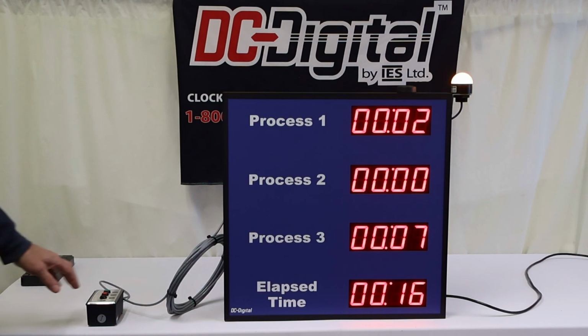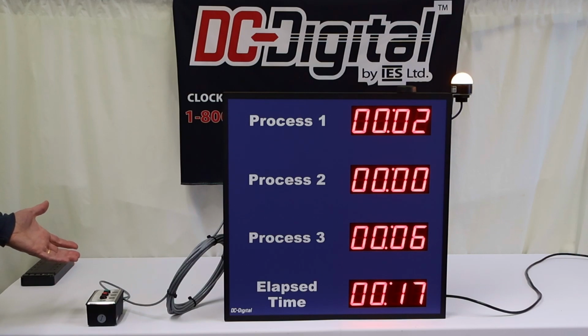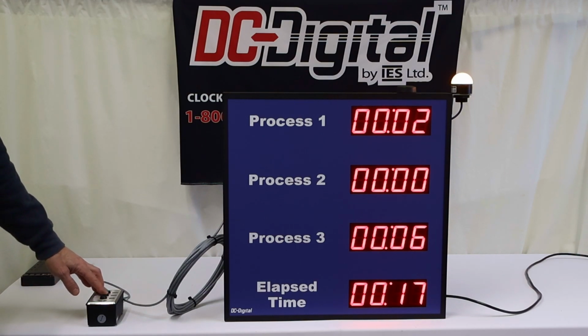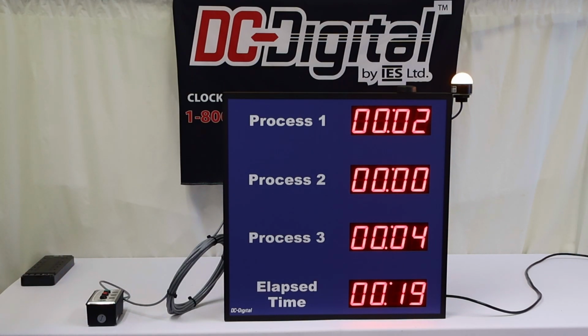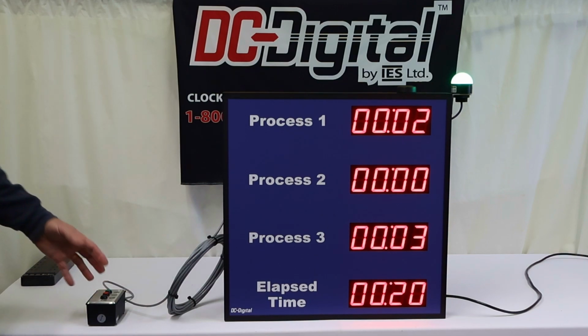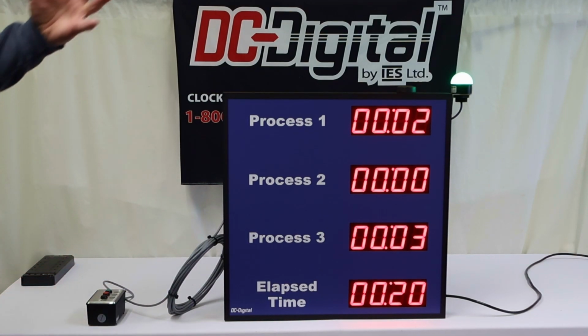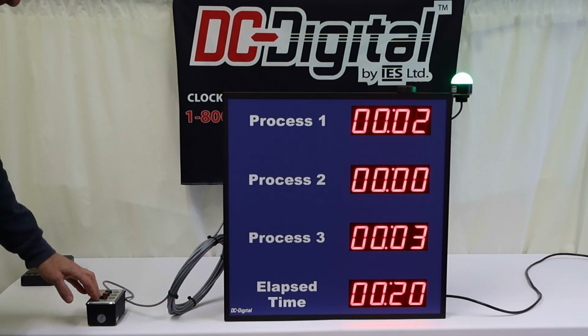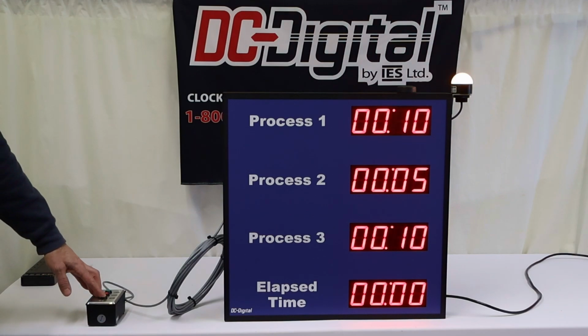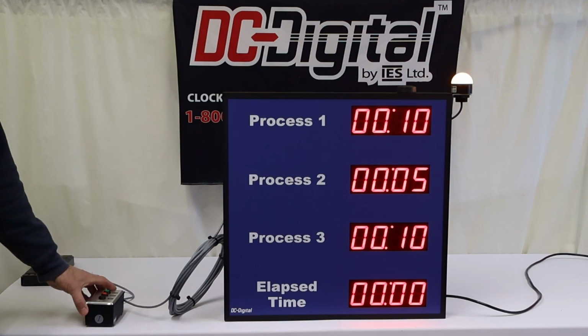Oh, it's time to eat lunch. I'm going to hit pause. Or something else happens, resume. Okay, and then hit next sequence. That stops everything. Green light. 20 seconds took the whole time. I'm going to reset it back, and that's all controlled here.